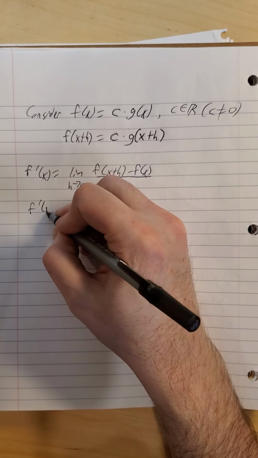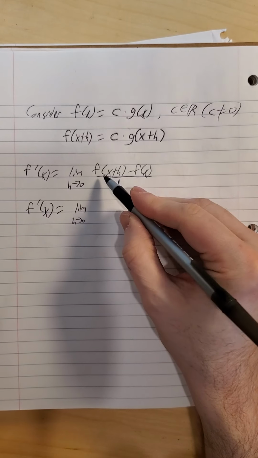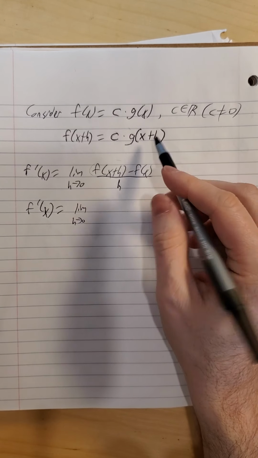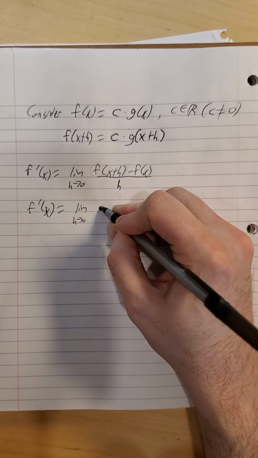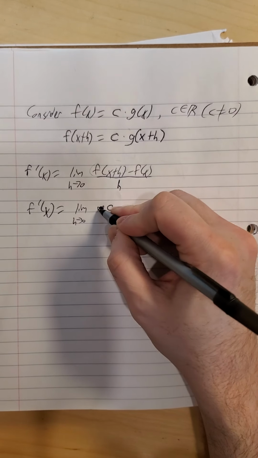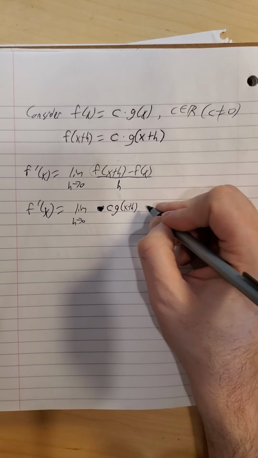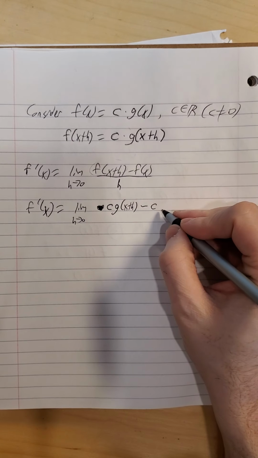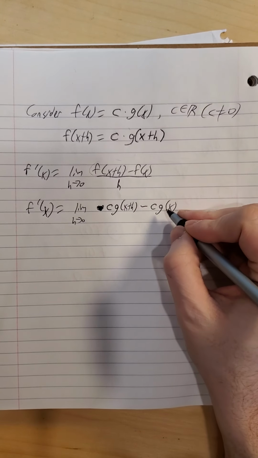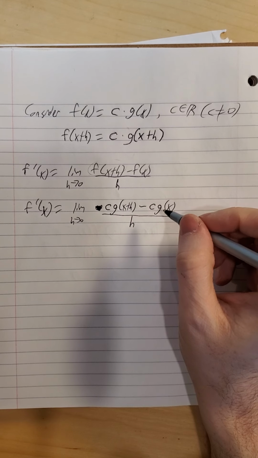And we can do a little bit of substitution there then. So f prime of x is the limit as h goes to 0 of f of the quantity x plus h. We found out that that is c times g of the quantity x plus h minus the original f of x. The original f of x was c times g of x. And we have our h downstairs still.